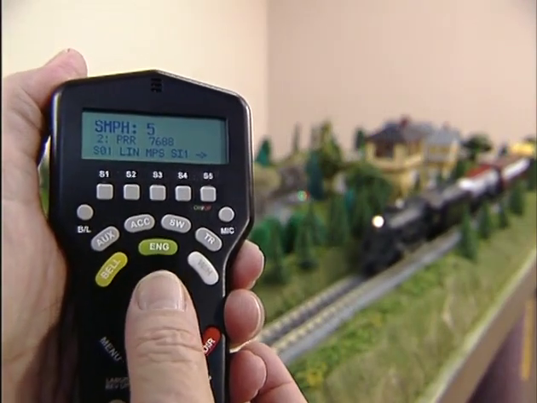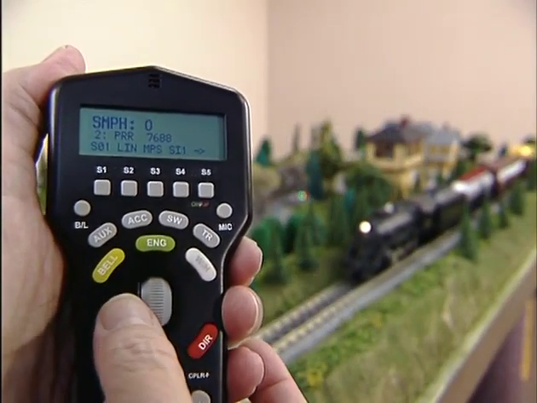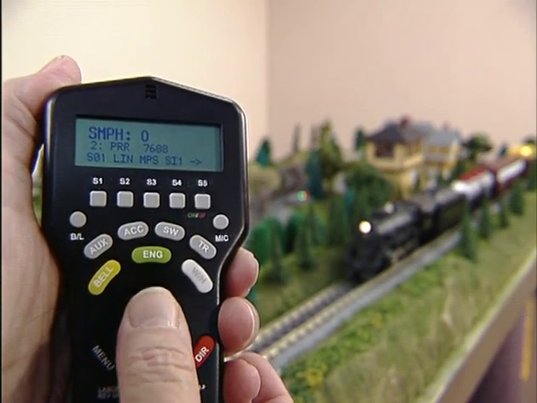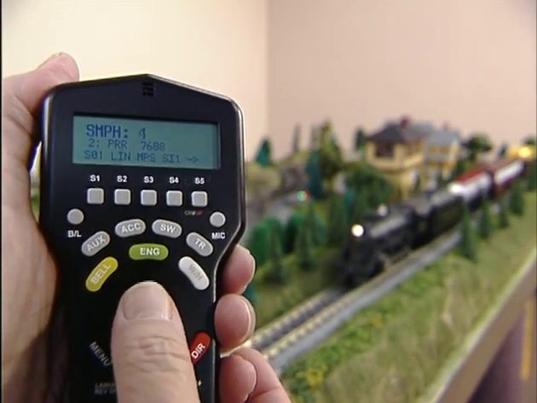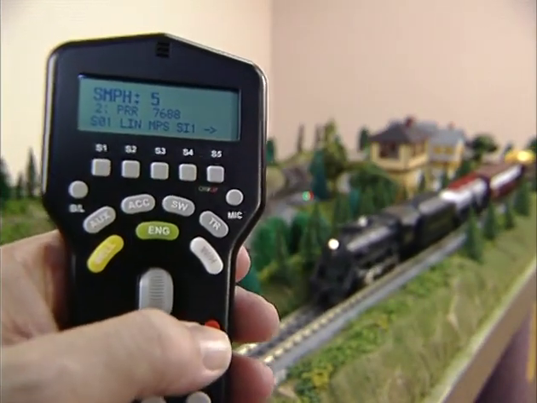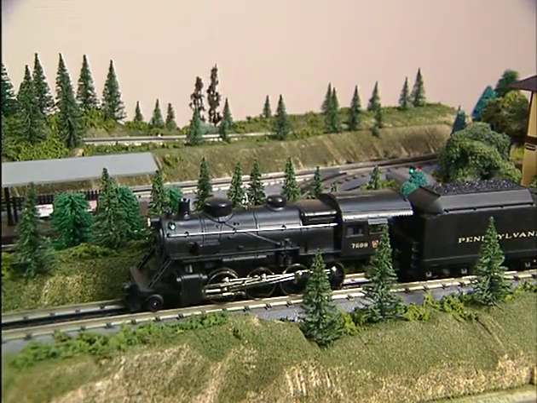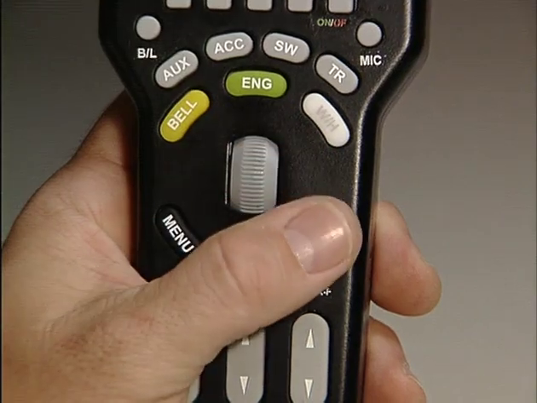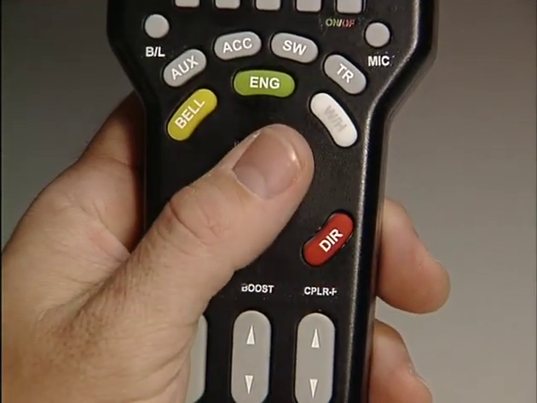If you roll the thumb wheel back to 0 scale miles per hour, then throttle up again without pressing the direction button, the engine will not change direction. If you mistakenly press direction to stop the engine, but decide you want to continue in the same direction, just press direction one more time.